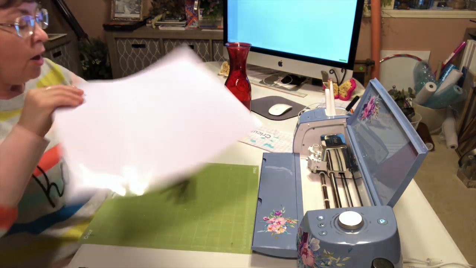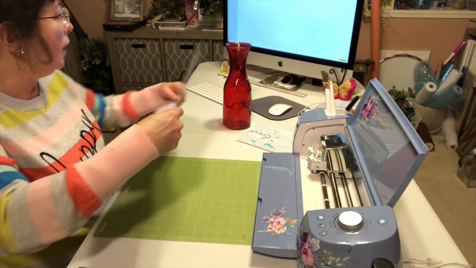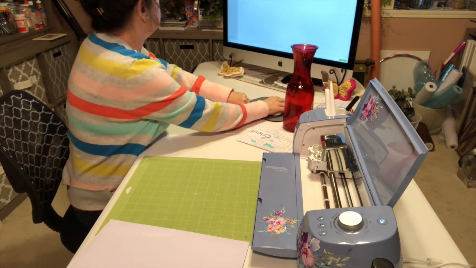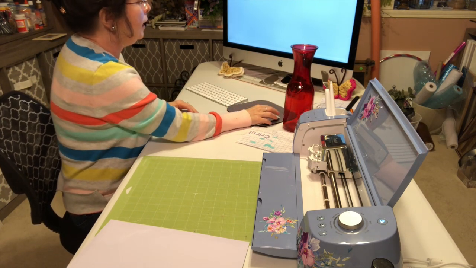I don't know why. Okay, so what I'm going to do is I've decided I'm going to go in and make this bigger. So I'm going to hit finish.